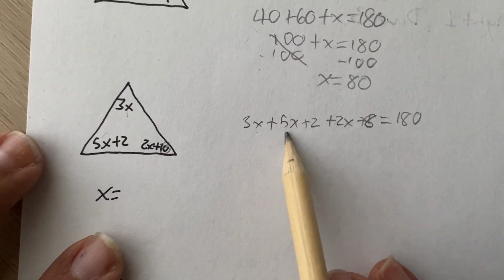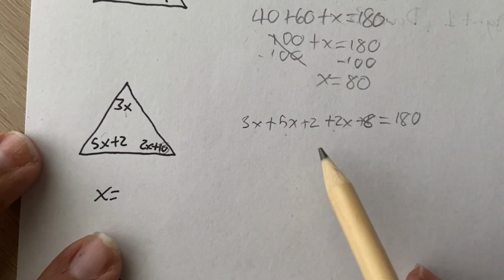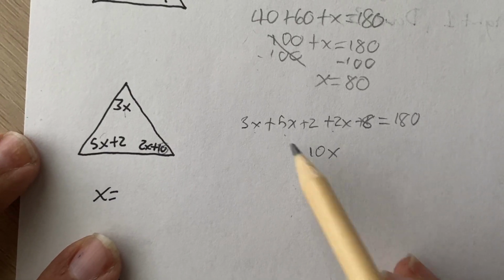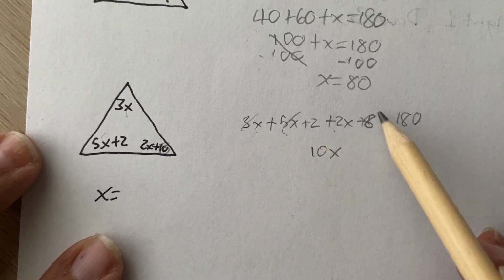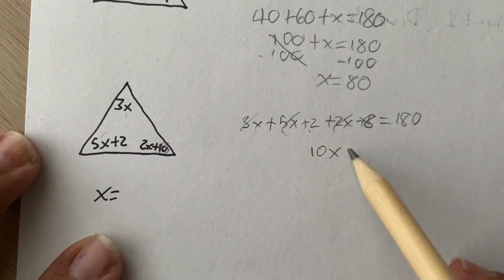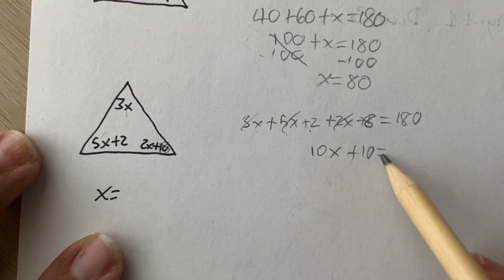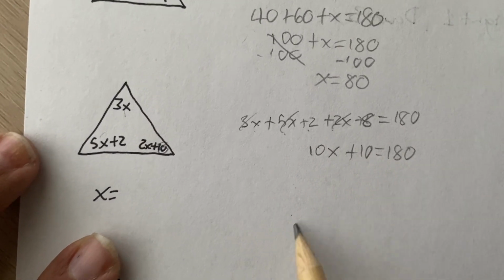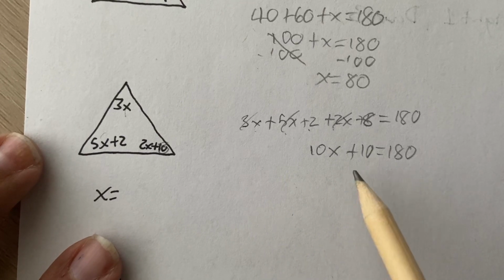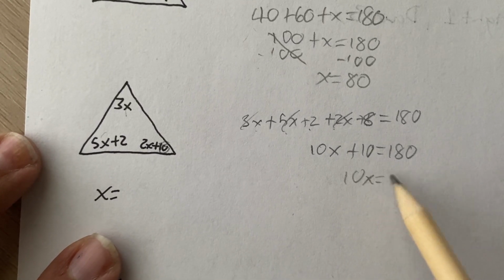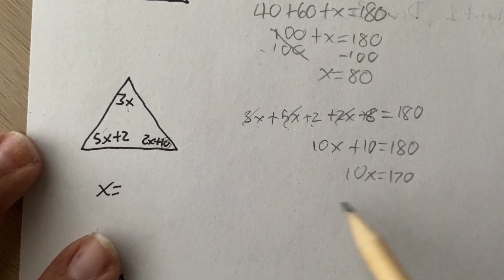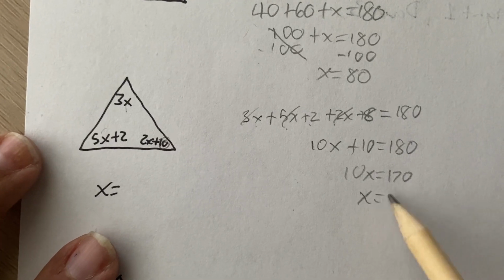So 3x plus 5x plus 2x is 10x. So I used all the x's. I added them all up. Then 2 plus 8 also equals 10, equals 180. Subtract 10 from both sides. You're left with 10x equals 170. Divide by 10 on both sides. X equals 17.